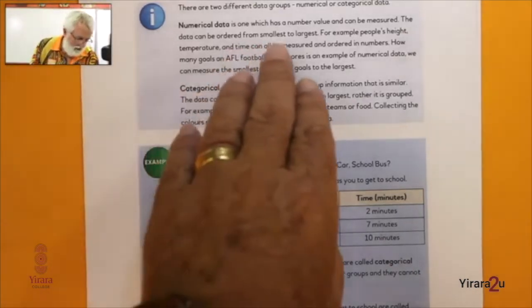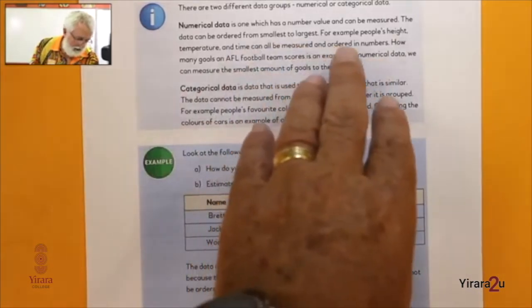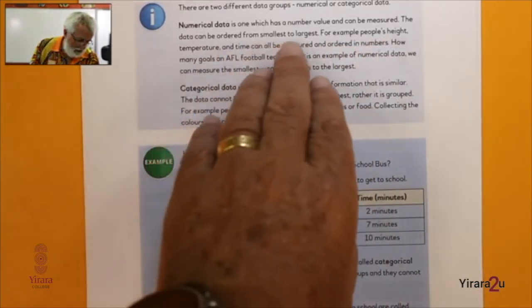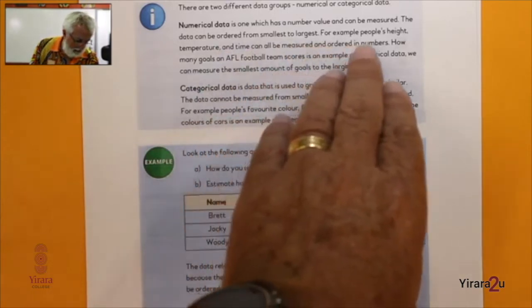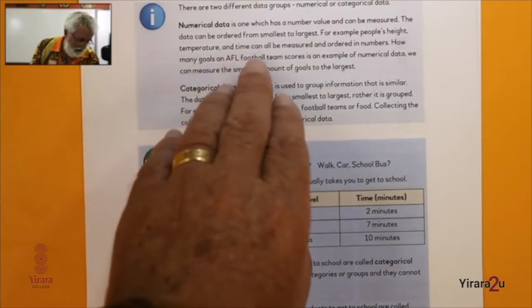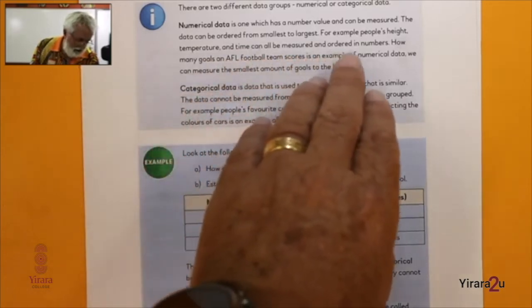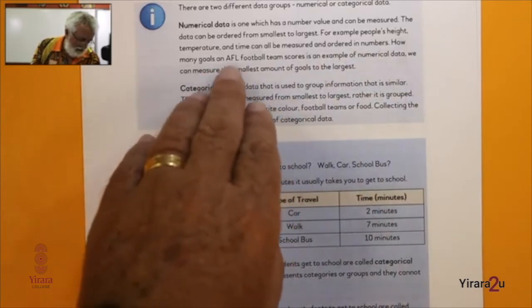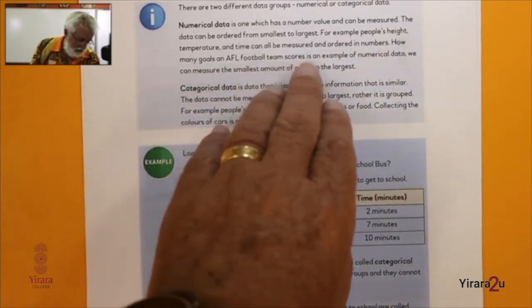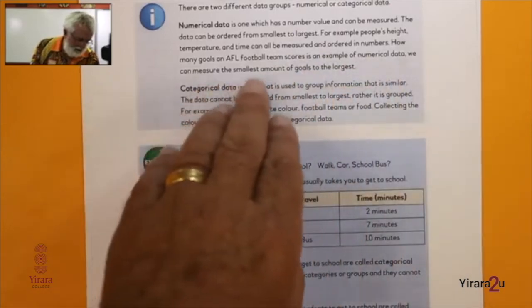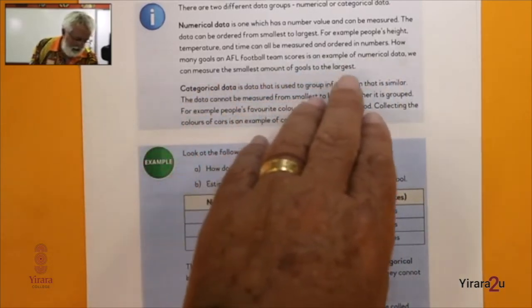This is one which has a number value and can be measured. The data can be ordered from smallest to largest. For example, people's height, the temperature, and time can all be measured and ordered in numbers. How many goals an AFL football team scores is an example of numerical data. We can measure the smallest amount of goals to the largest.